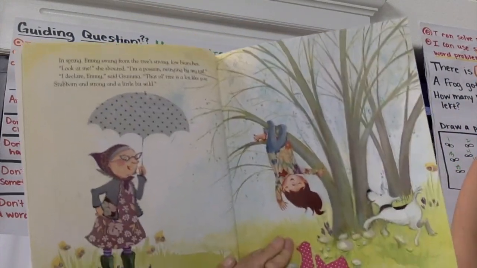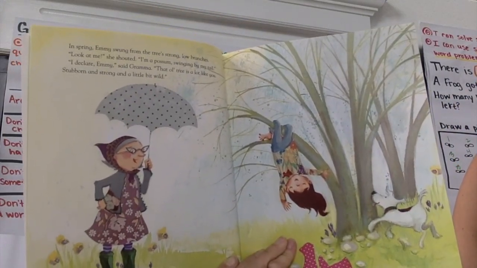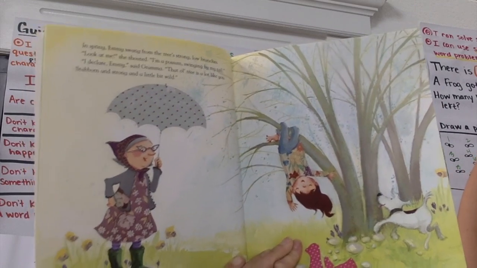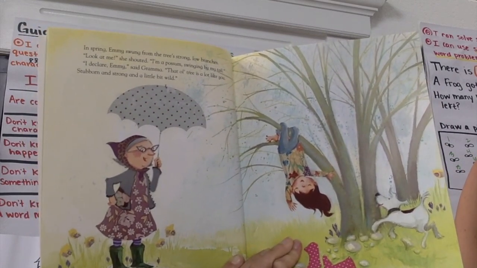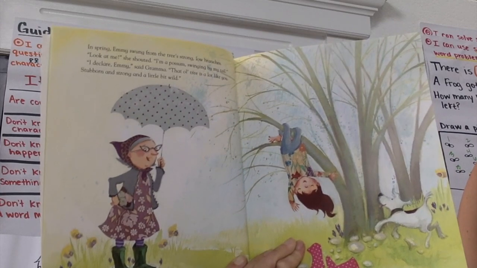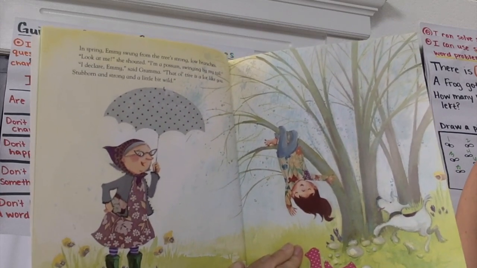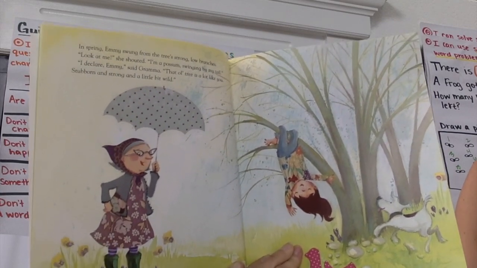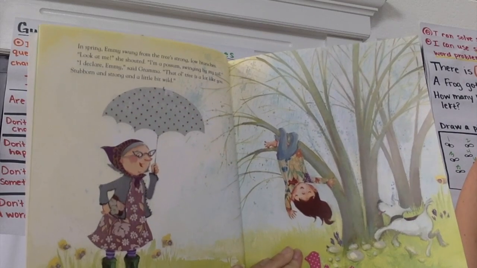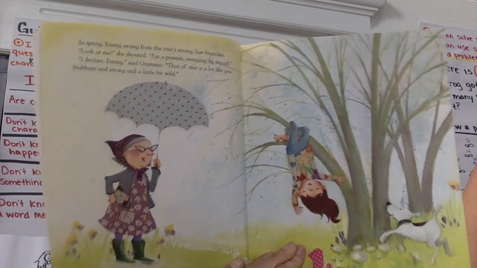In spring, Emmy swung from the tree's strong, low branches. Look at me, she shouted. I'm a possum swinging by my tail. I declare, Emmy, said Grandma, that old tree is a lot like you, stubborn and strong and just a little bit wild.